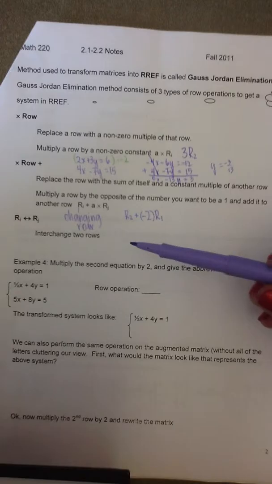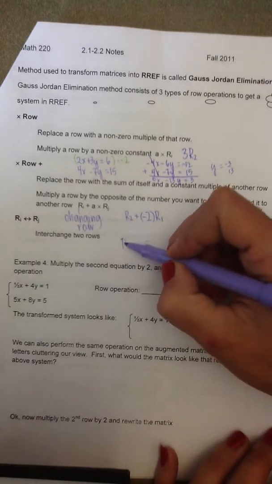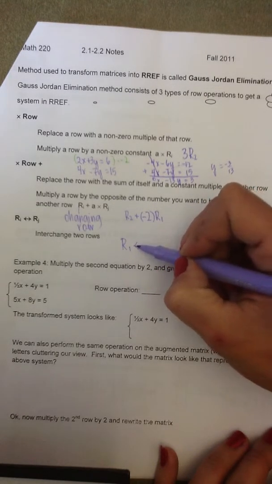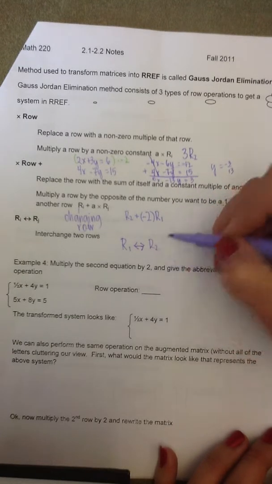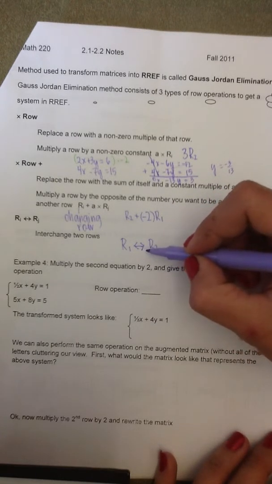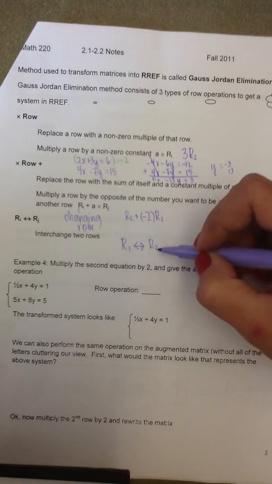Finally, the third row operation that we will use to solve systems of equations or matrices using the Gauss Jordan elimination method is to interchange two rows. And for example, I could write row 1 with arrows pointing in both directions, indicating the interchange or changing the position of row 1 and row 2.